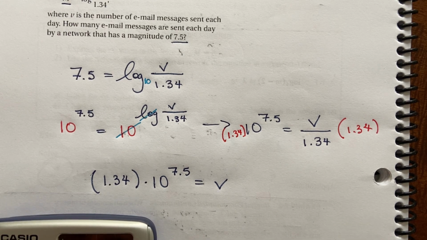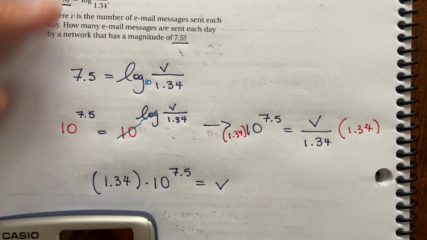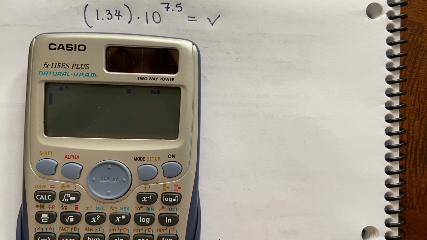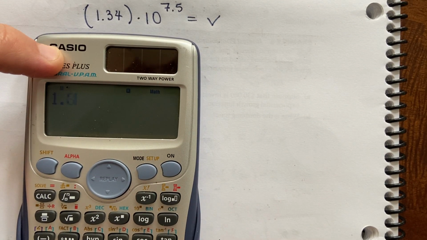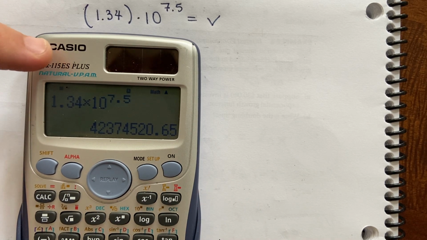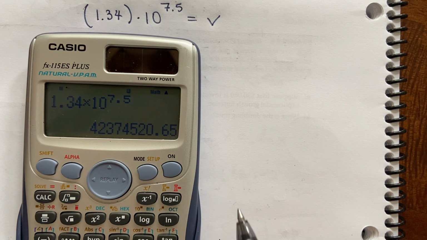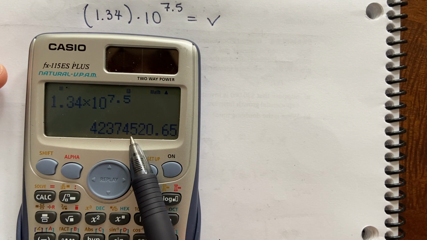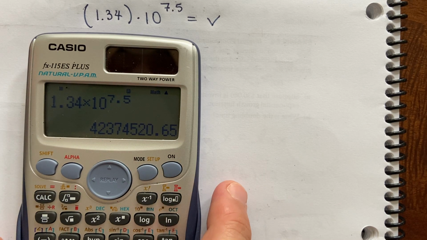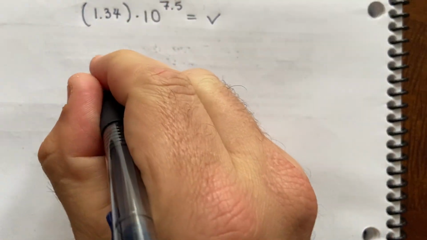Let's see what that is. So 1.34 times 10 raised to the 7.5. It's about this many emails. So it's about 42 million. I'll just write this number down.